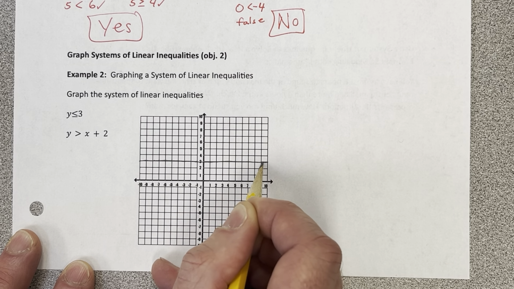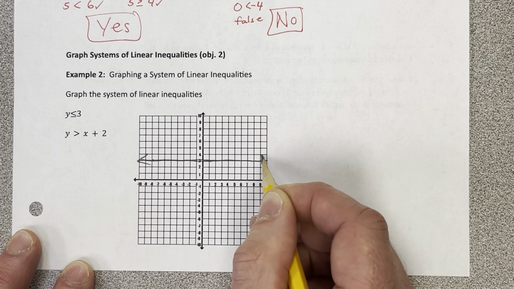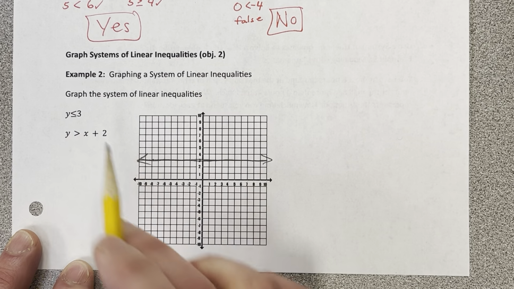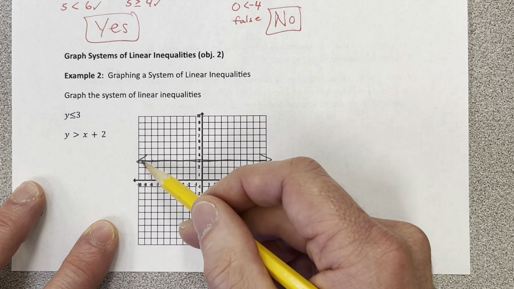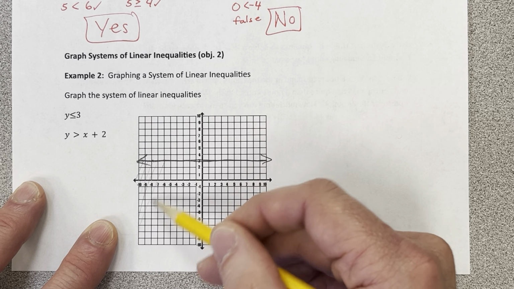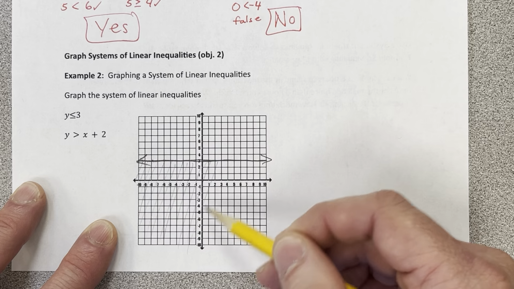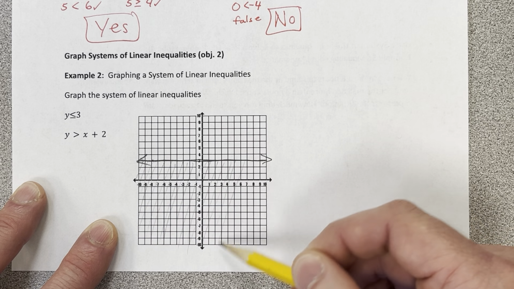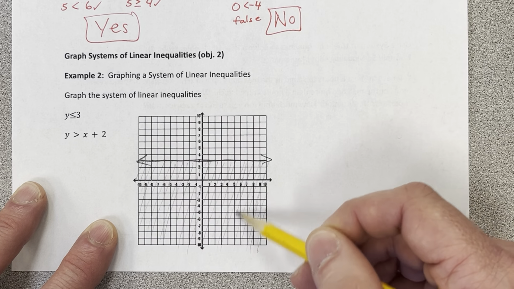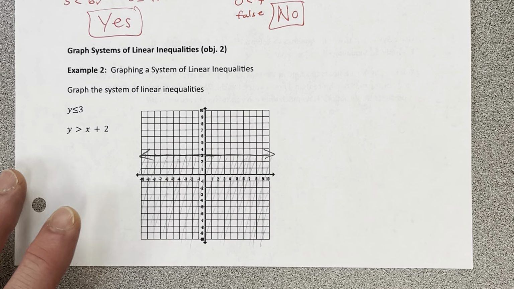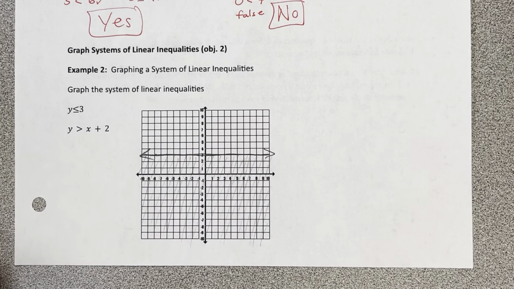And I made it solid because it's less than or equal to. Because it's less than or equal to 3, I'm going to shade below it. But I'm going to shade lightly, because what we're going to do is shade both of these things, and where the shading overlaps, that is going to be solutions to both inequalities. So we're actually going to be looking for where it overlaps.